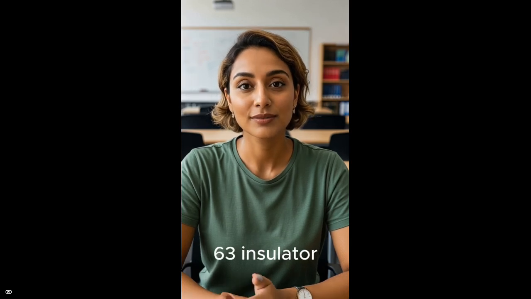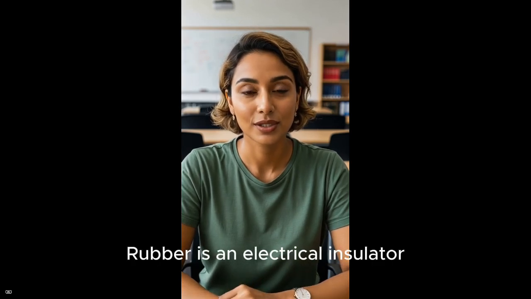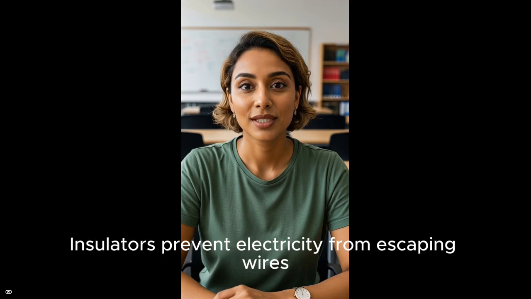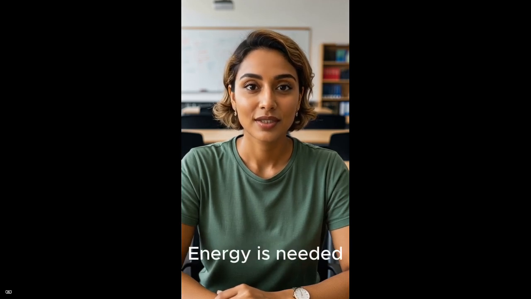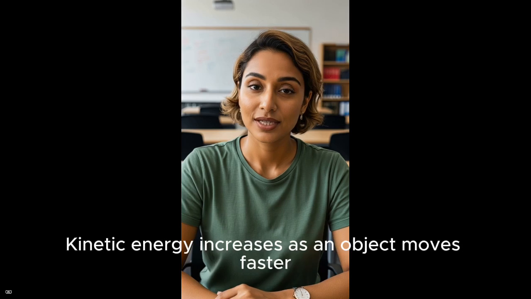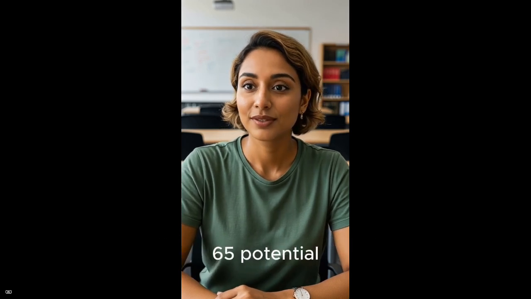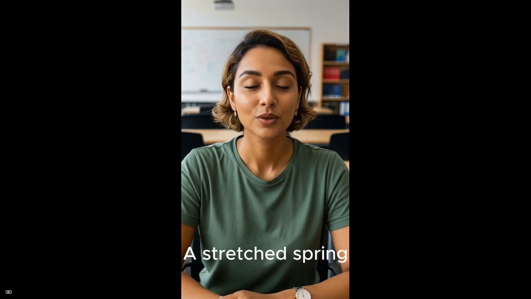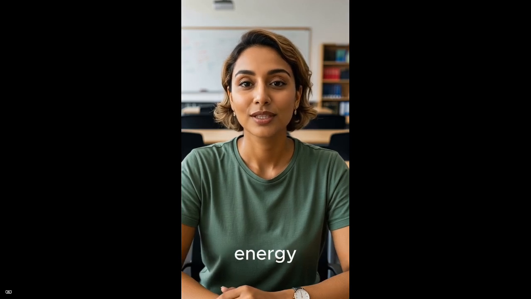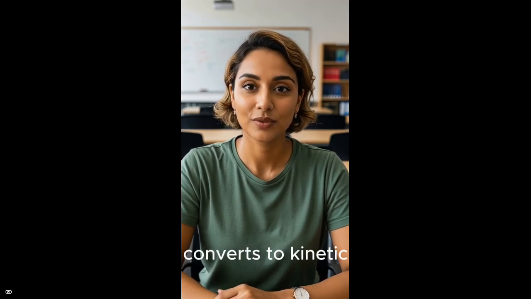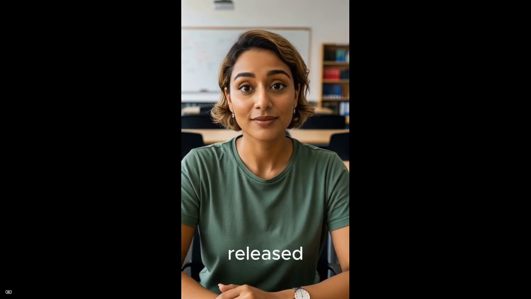63. Insulator. Rubber is an electrical insulator. Insulators prevent electricity from escaping wires. 64. Energy. Energy is needed to do work. Kinetic energy increases as an object moves faster. 65. Potential. A stretched spring has potential energy. Potential energy converts to kinetic energy when released.